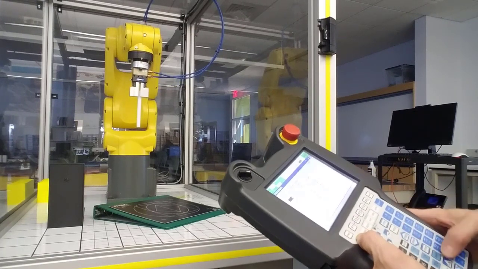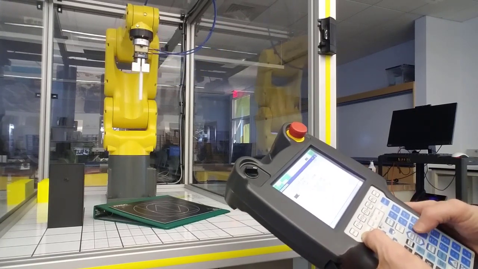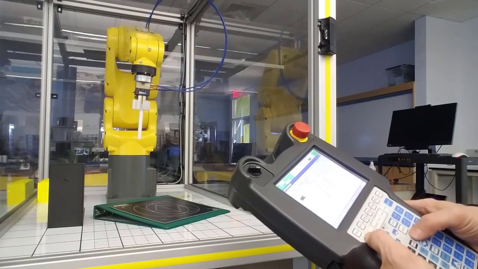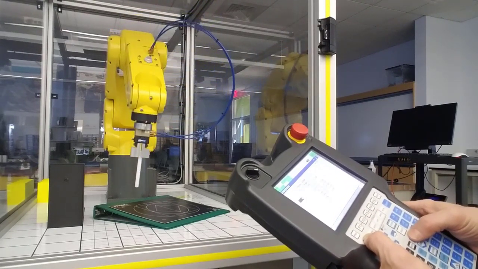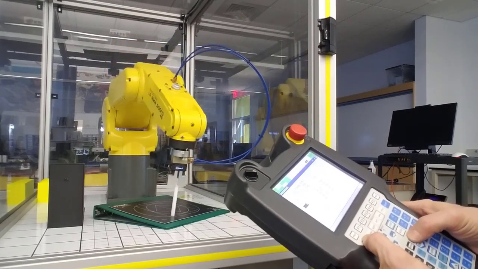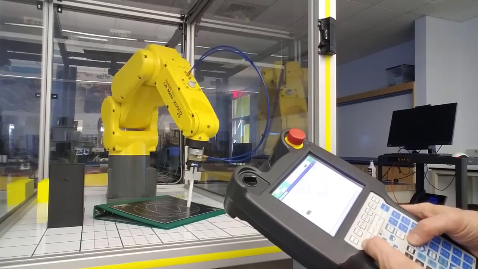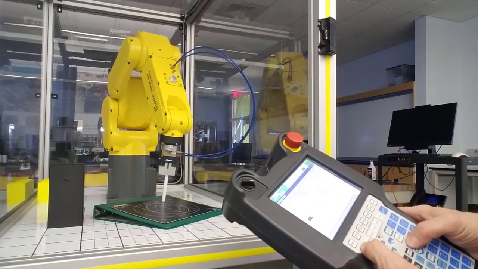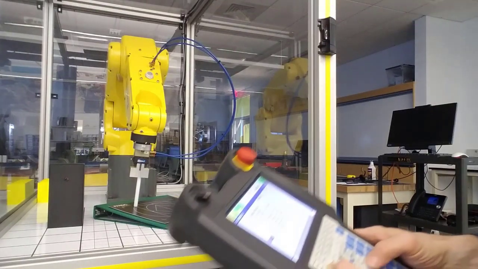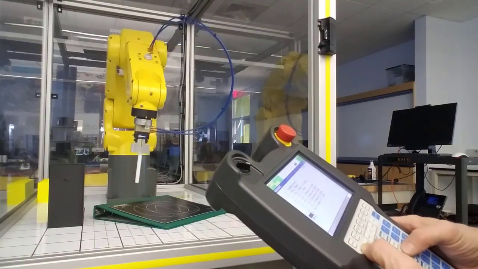Oh, I forgot, this one starts at home. Okay, so let's see how this goes. Square program comes down to the shape, traces the square, back to home.